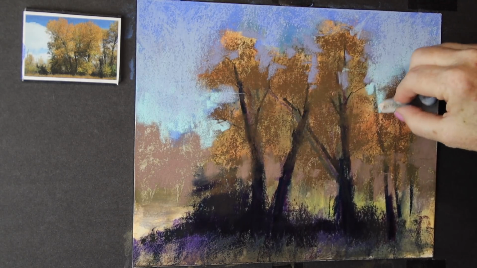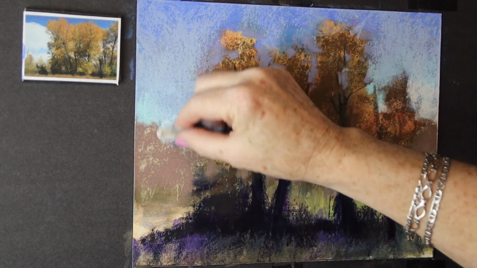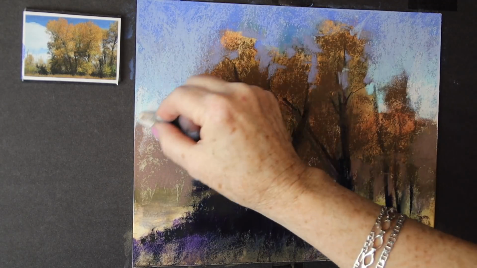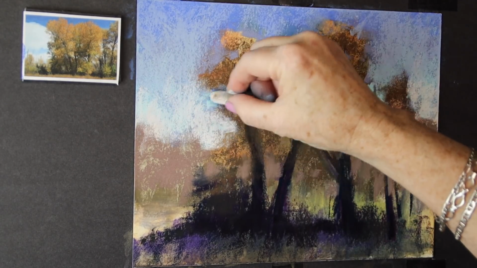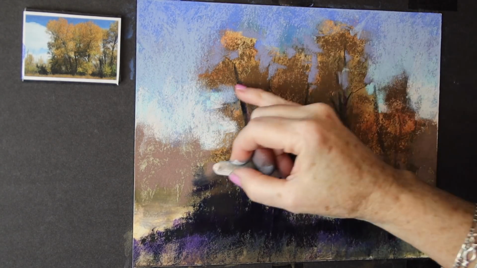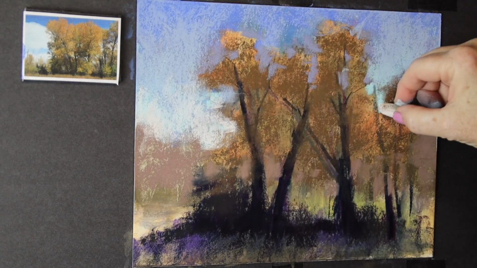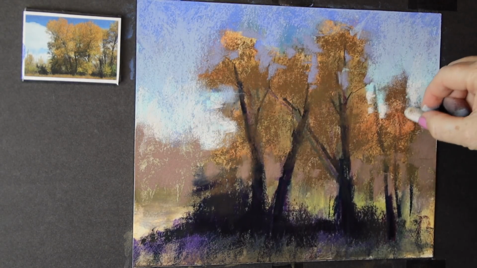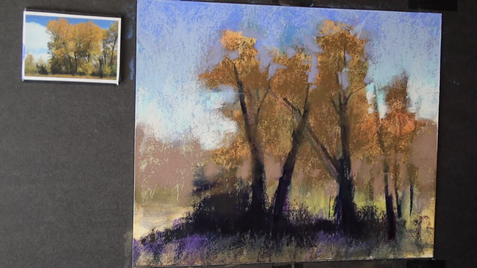And we do see these cloud banks. So I'm using a pale peach right here at the horizon. And it kind of does look like some of those clouds billowing up. So that kind of works. Alright, so now we have our sky shape, our darks in place, the beginning of the tree color.